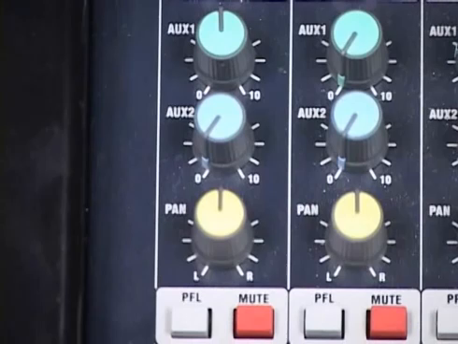The auxiliary section contains two knobs and has individual pre-post fade buttons. Both buttons should be set to pre. Aux1 is wired for the announcer's headphone. Aux2 is intended for the optional in-ear monitor system, but can be used for an additional output if needed and not in use. The pan knob can be used to send the signal to the left or right output.